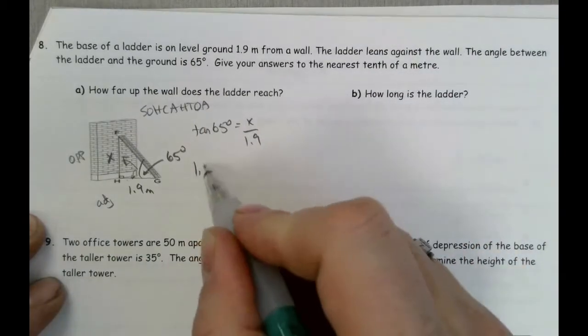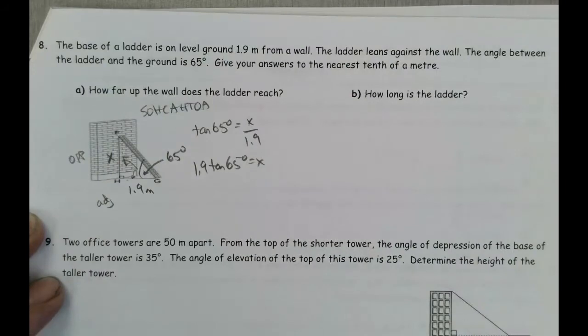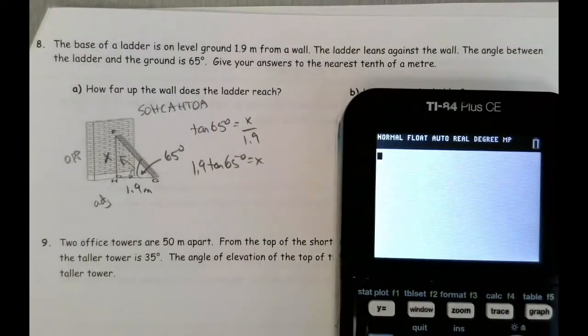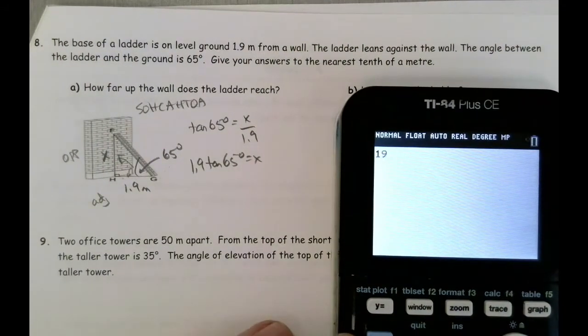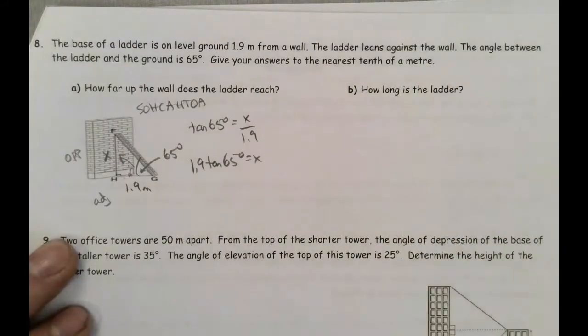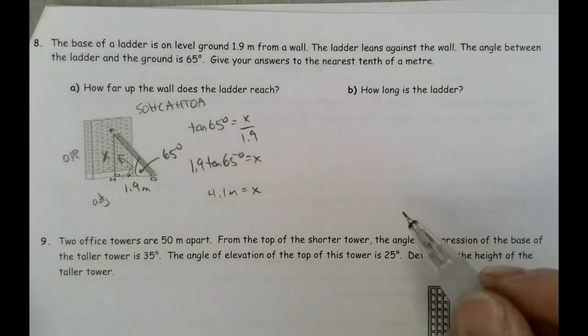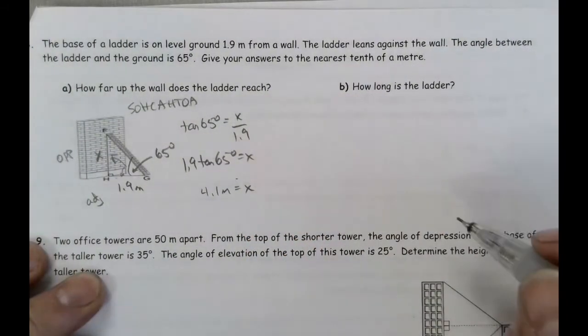And now we multiply up by the 1.9 times the tangent of 65. Bring the calculator over. 1.9 times the tangent of 65. And to the nearest tenth of a meter, I'm going to get 4.1 meters. And that's only going to be approximate.